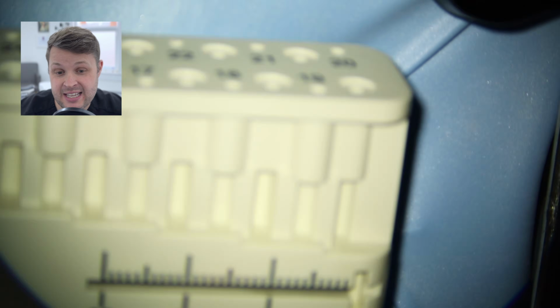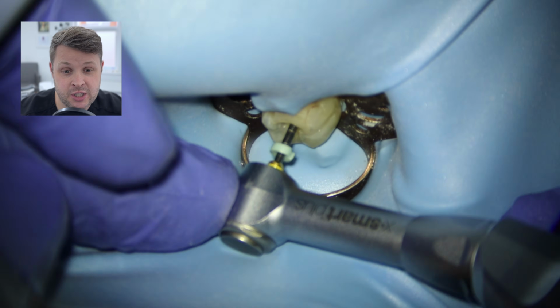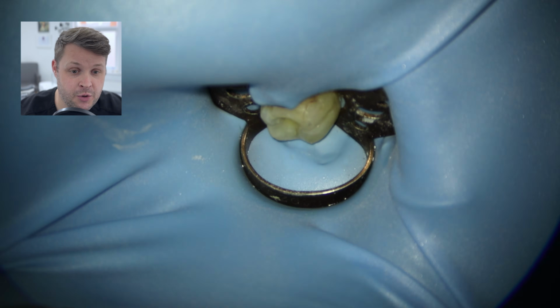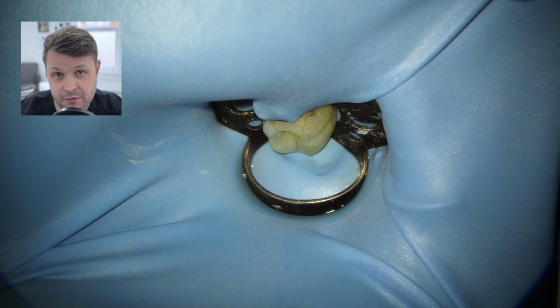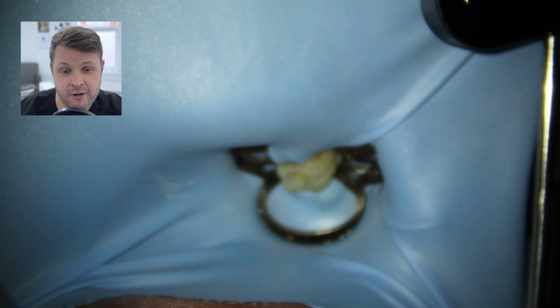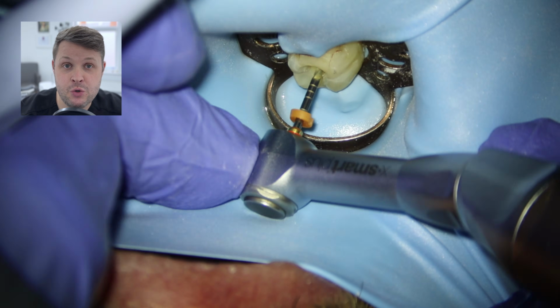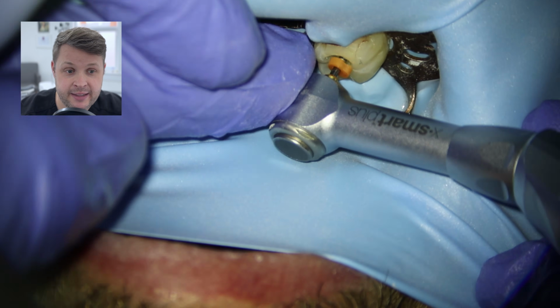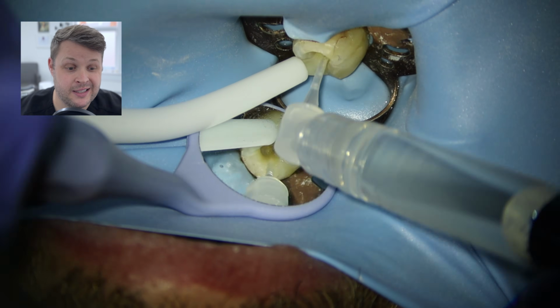And then it's the same protocol with the MB: lots of recapitulation, size 15 03 high flex, size 20 04 high flex, and 25 variable high flex. And then that's it, 2 canals nicely shaped, and now we're ready to go onto our distal canal.